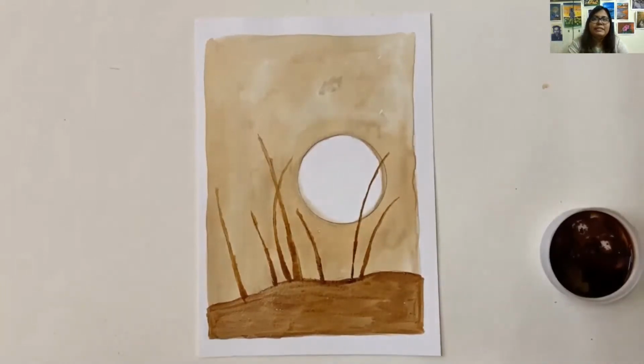Then we will move on to the final steps, the final detailing. Everybody just get it done till here first. Everybody quickly complete the grass.